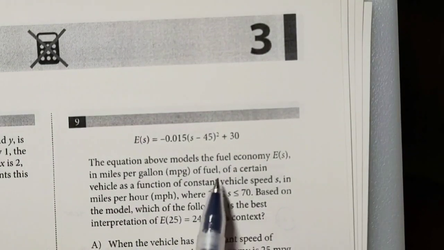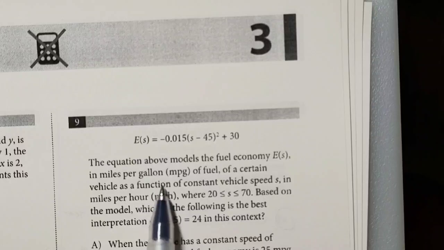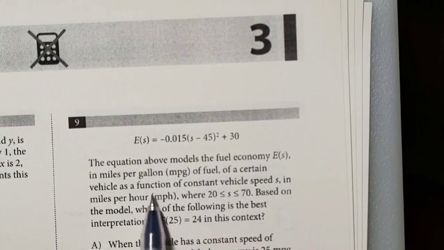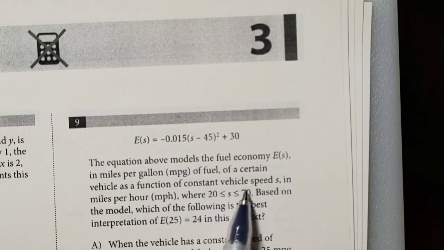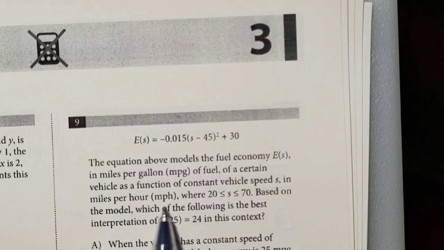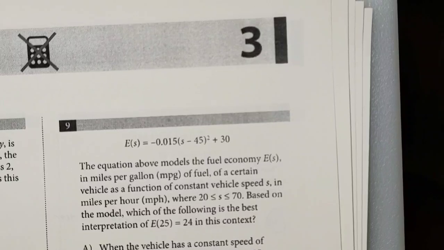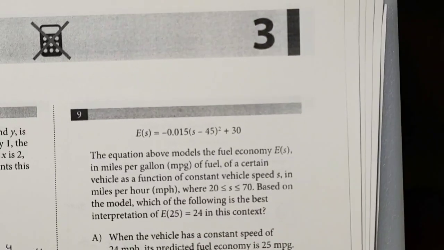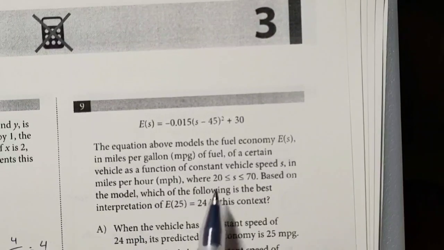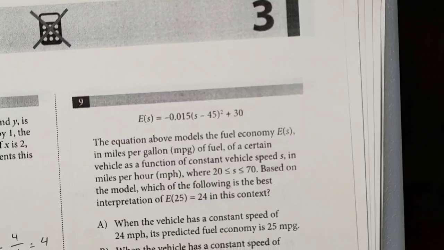Okay, the equation above models the fuel economy, E of S, in miles per gallon of fuel of a certain vehicle as a function of constant vehicle speed S in miles per hour, where S is between 20 and 70. Based on the model, which of the following is the best representation of E of 25 equals 24 in this context? Honestly, a lot of these blurbs, you don't have to read the whole thing.